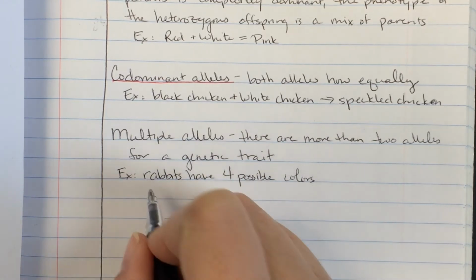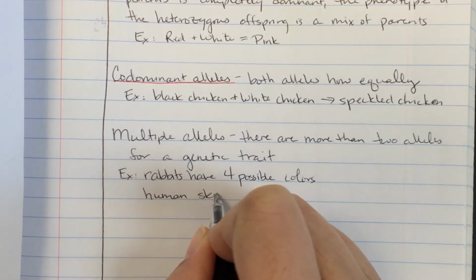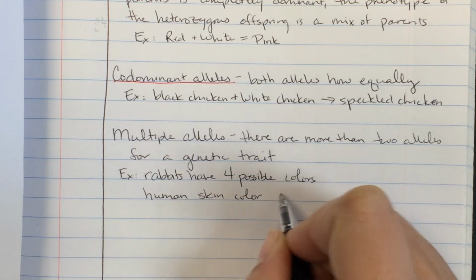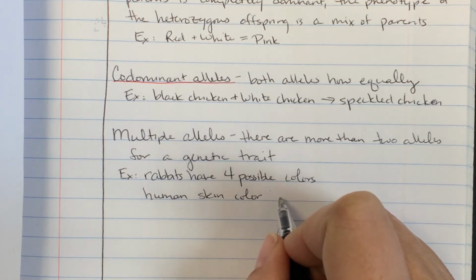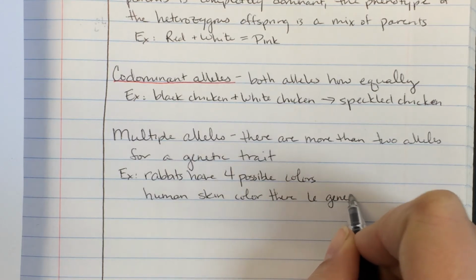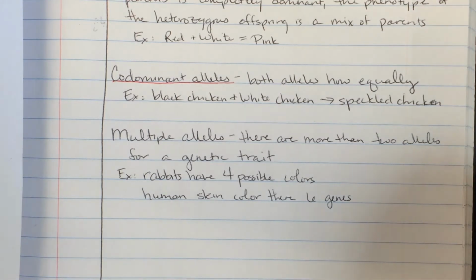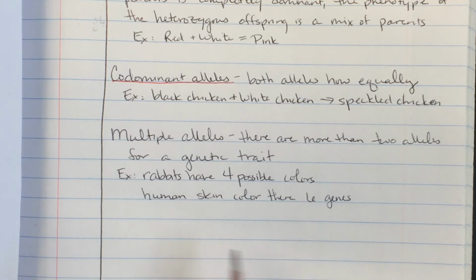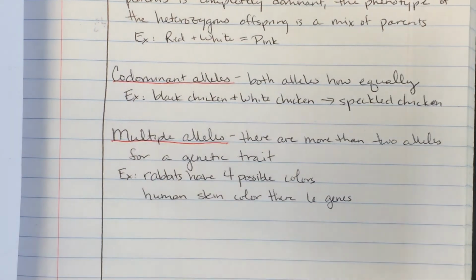Another one too is human skin color. For human skin color, there are actually 6 genes that control the shades of your skin, whether you're very, very pale white down to very, very dark brown black. 6 genes that control your skin color. So it's not like you have big B, little b. You've got a lot of things that come into that. So multiple alleles is another one here.